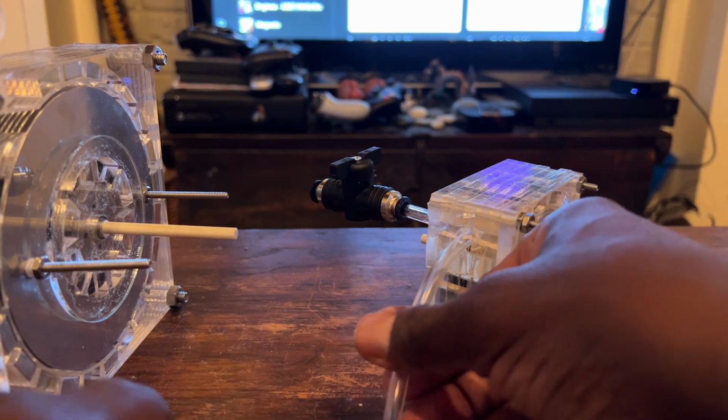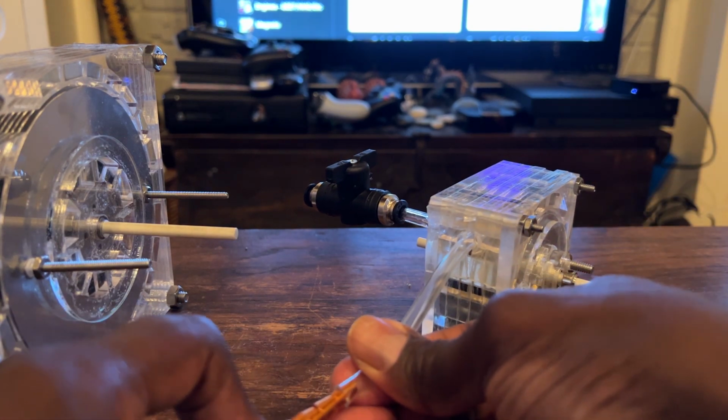So let's just turn this on, get this to spin.